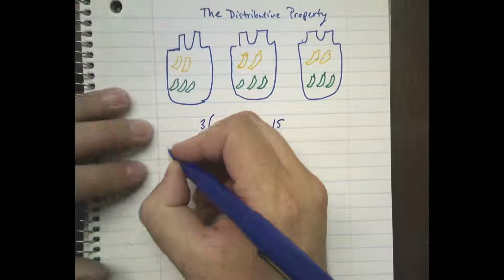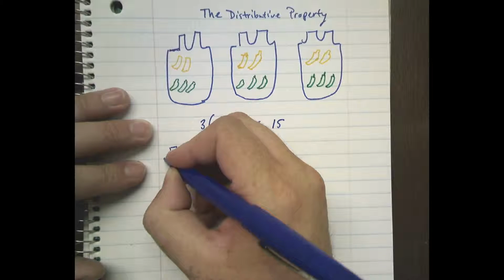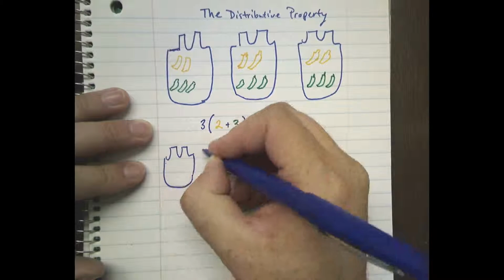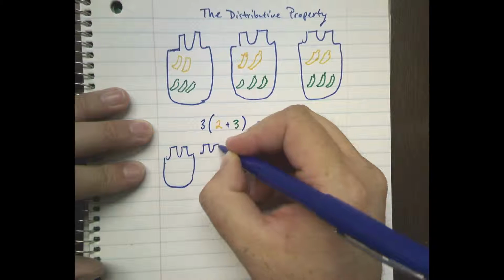So we're going to just do that. We'll make our bag a little bit smaller. We have smaller bags right here. So this is for my yellow bananas.